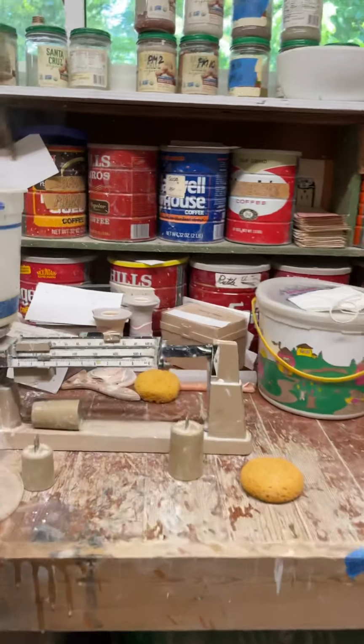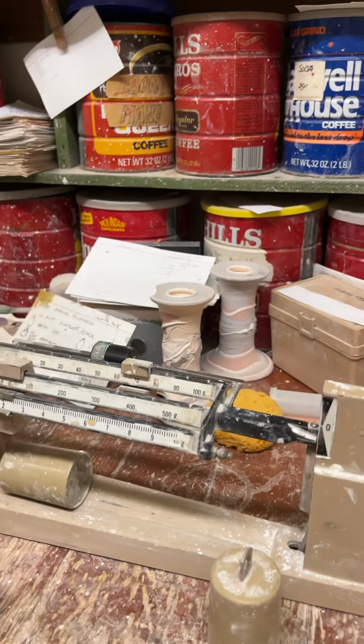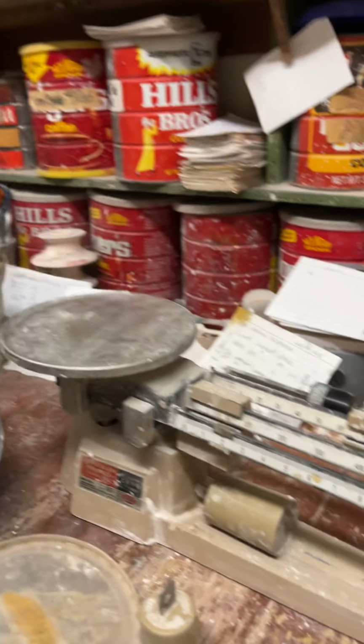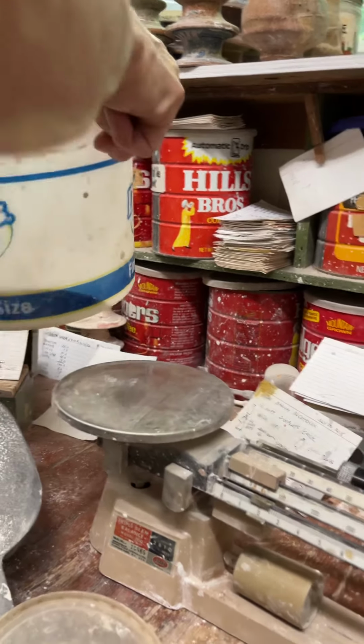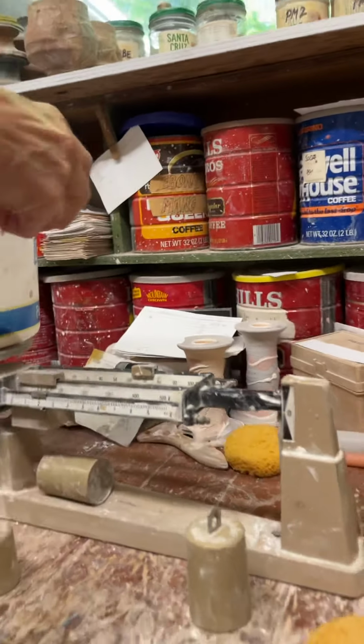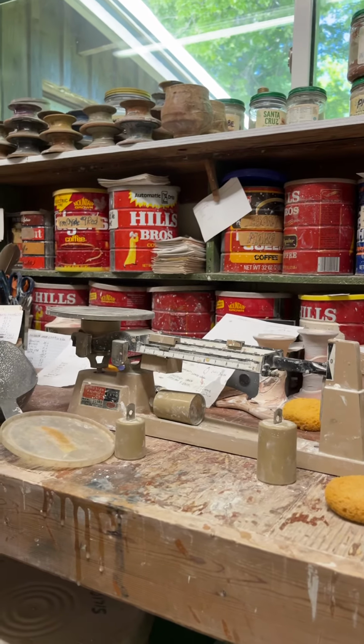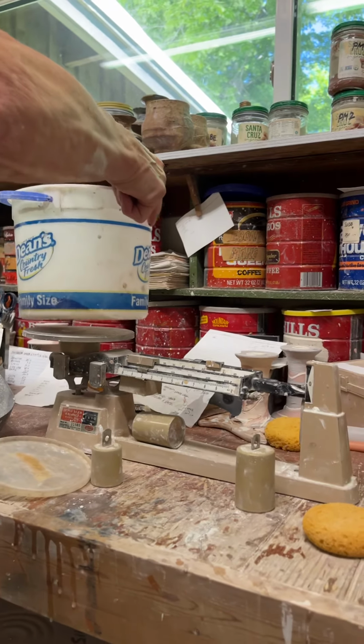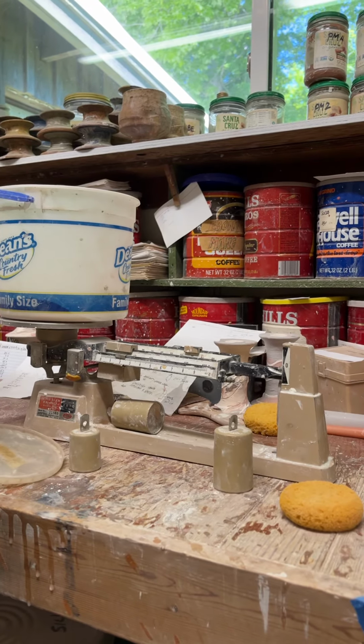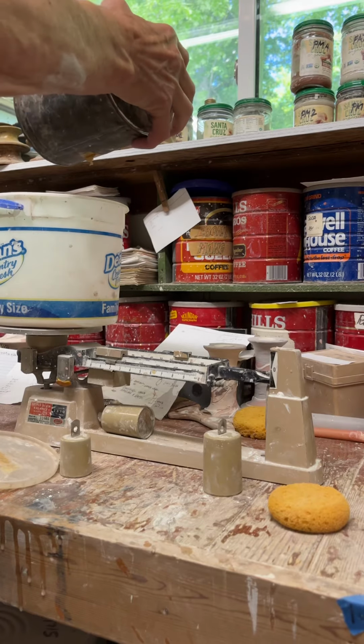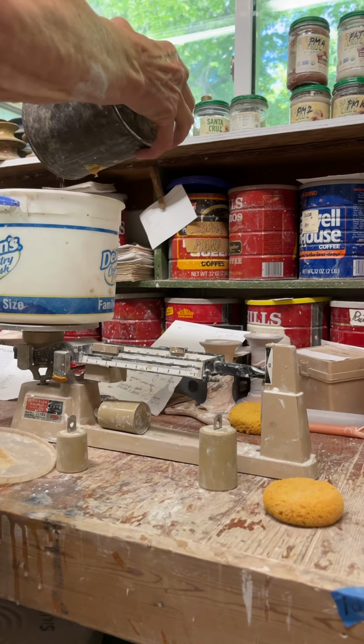Yeah, sometimes that scale is sensitive.